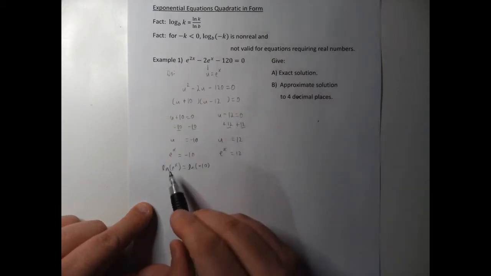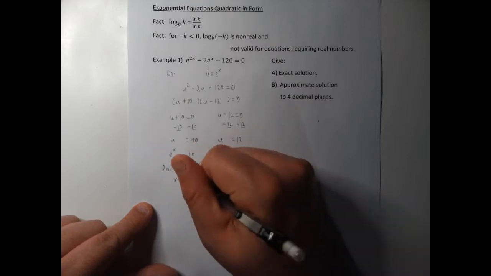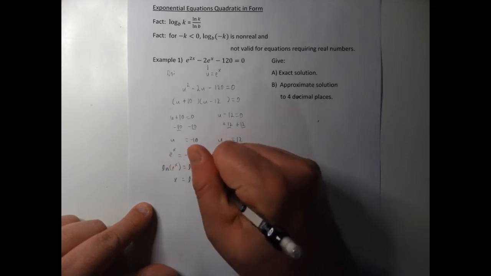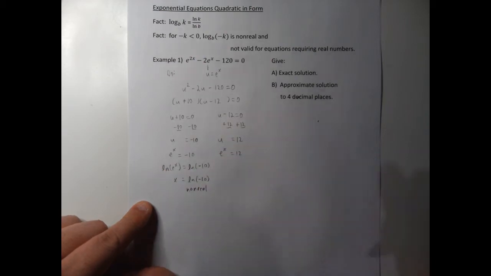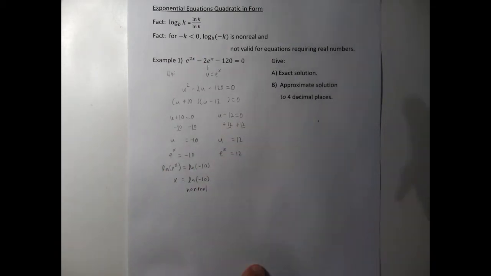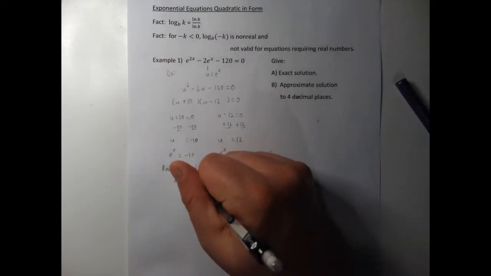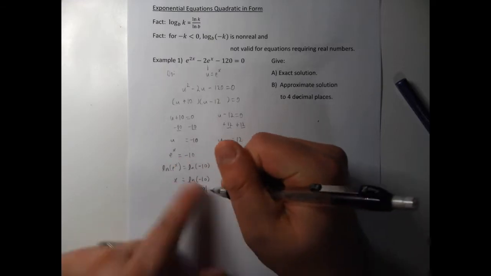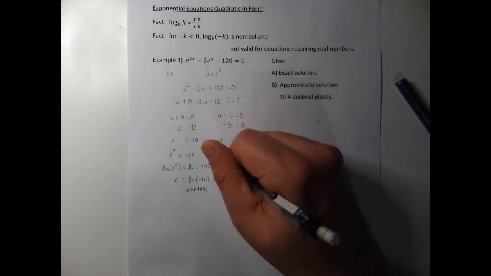Okay. Log base e of e to the x is just x. And I have the natural log. I have a logarithm of a negative number. This is non-real. Okay. Will not work in the real number system. Okay, I'll do this one now.